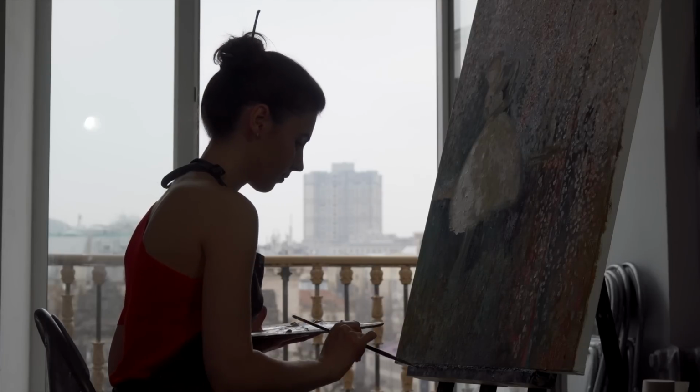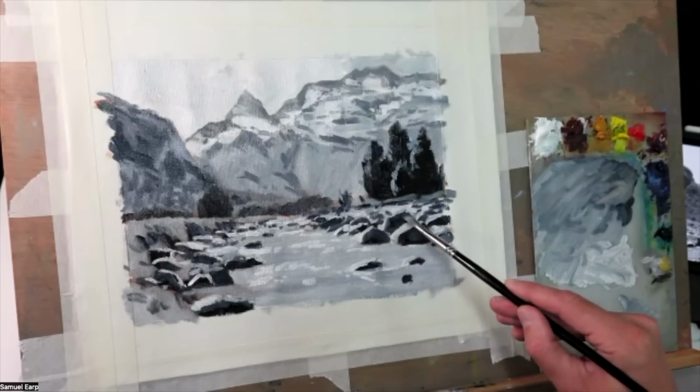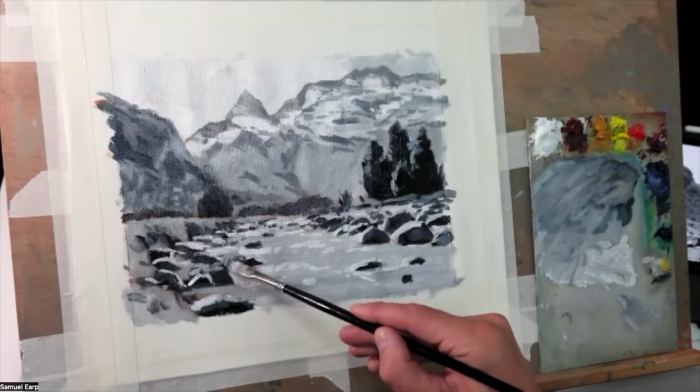But if you're struggling creating depth in your painting, then an exercise that you can do is to paint a value study. And this is where you literally paint the scene that you're going to paint, but in black and white, using only 3 colours. And these 3 colours include ultramarine blue, burnt sienna and titanium white.